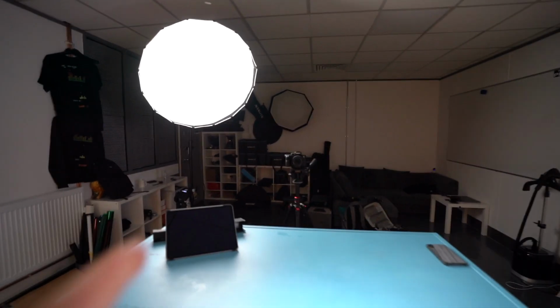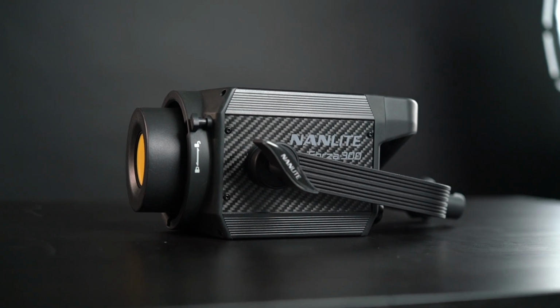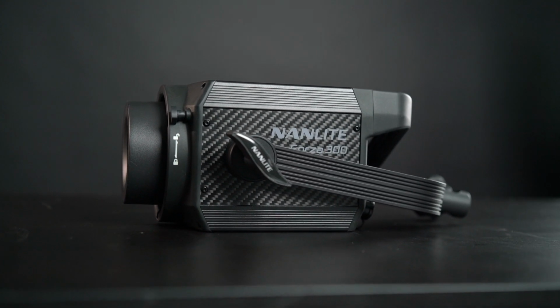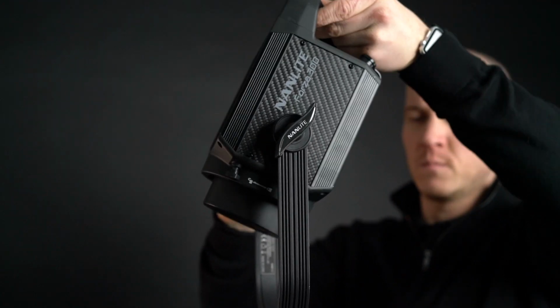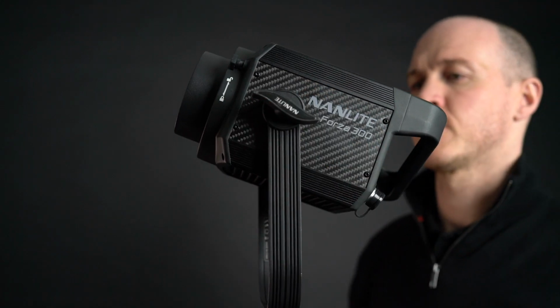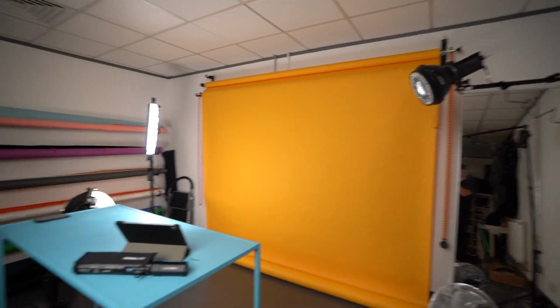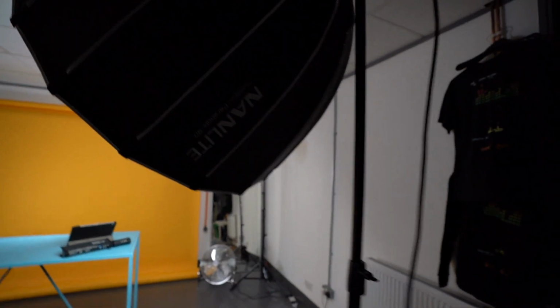So over here is our key light, as I mentioned, and this is a Forza 300, this guy here. Now this is a COB LED, it's daylight balanced at 5600, really easy to navigate. It's at 14% and you can see how much light is being thrown down here. We're using a 90 centimeter parabolic, which is nice and deep, keeps it really soft and flattering, which is good for this kind of production. So that's the key we spoke about.